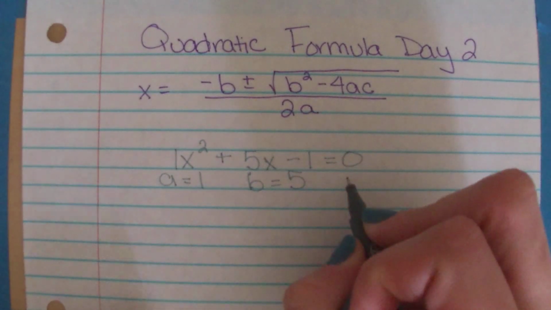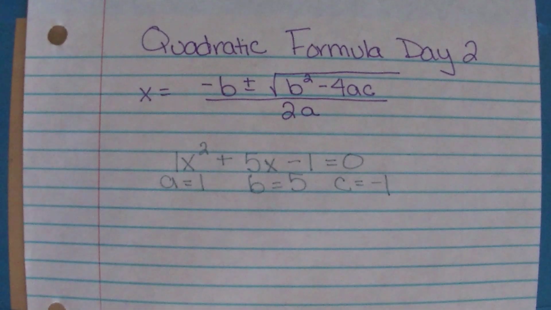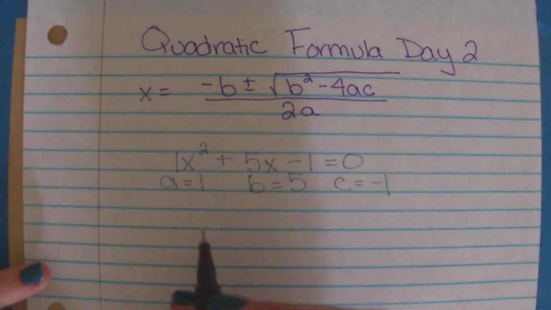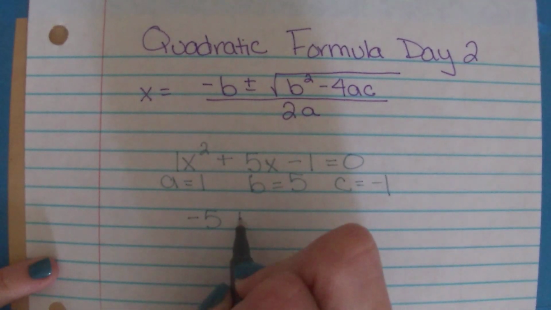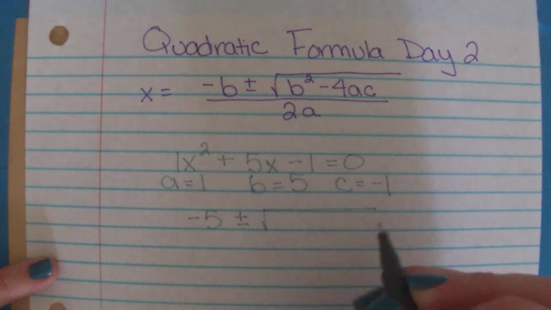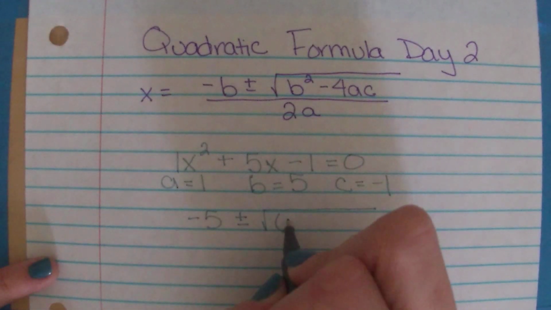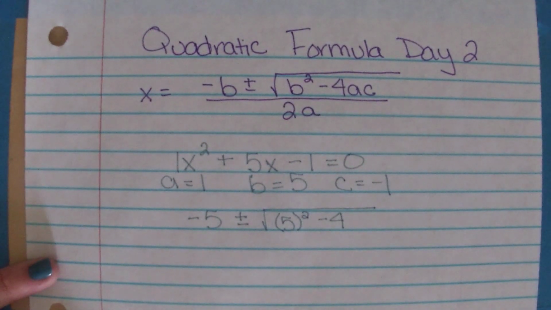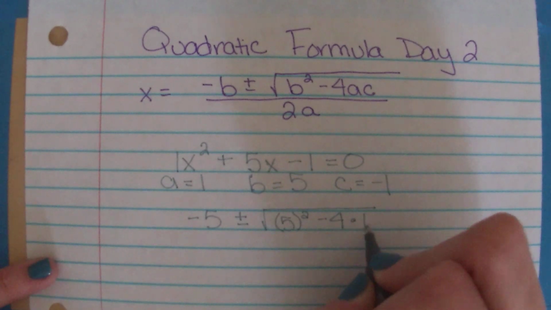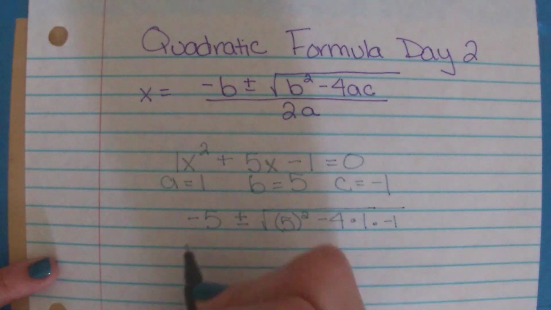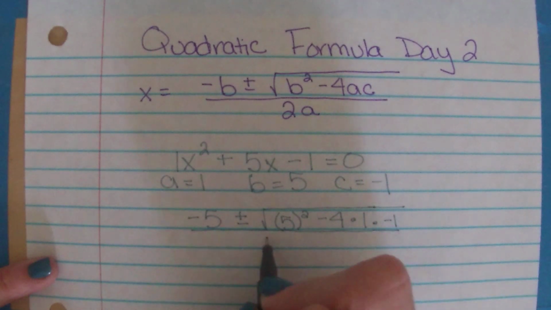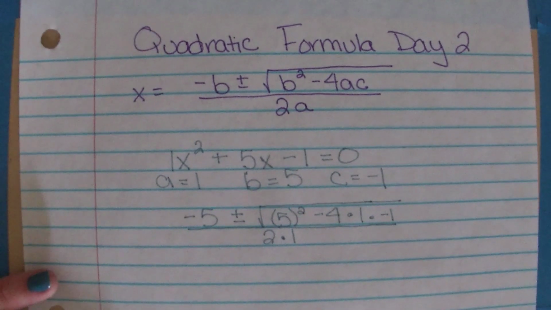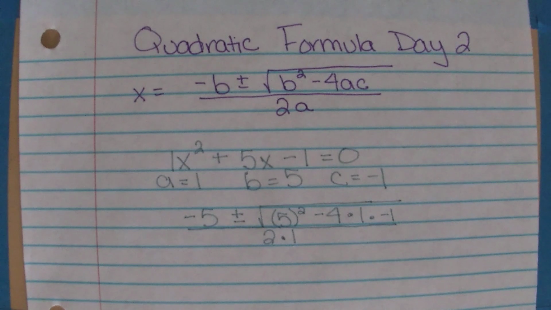C is going to equal negative 1. Okay, so if we put this into our formula, we will say negative b, so negative 5, plus or minus the square root of b squared, so 5 squared, minus 4 times a, which is 1, times c, which is negative 1, all over 2 times a, so all over 2 times 1.